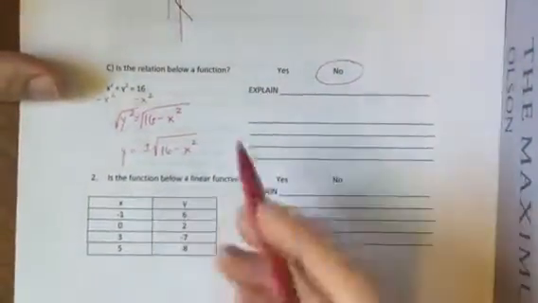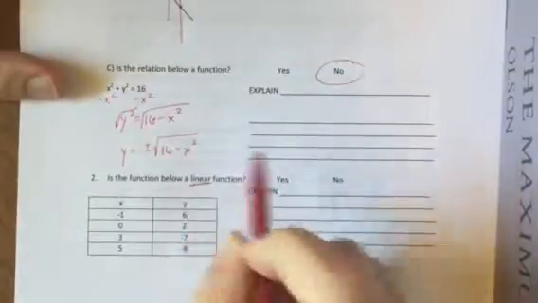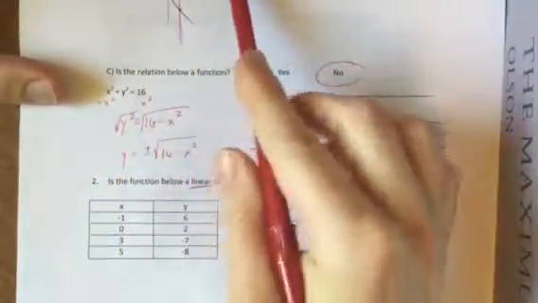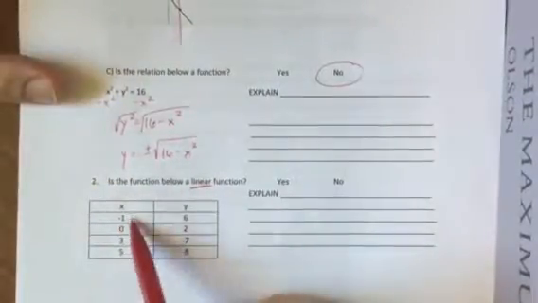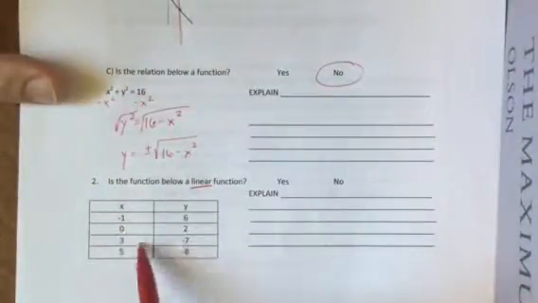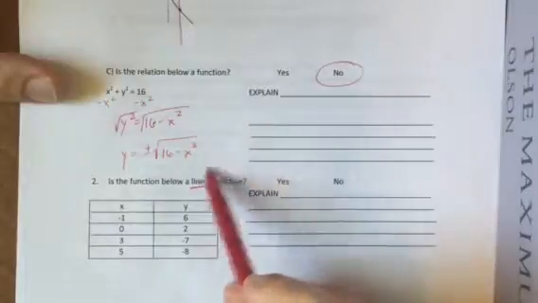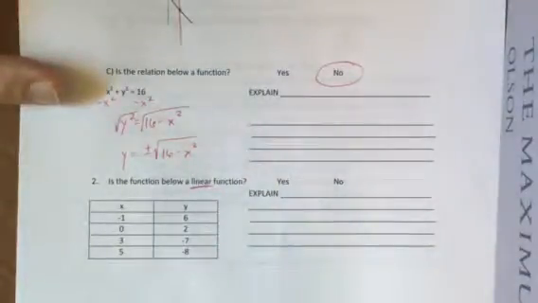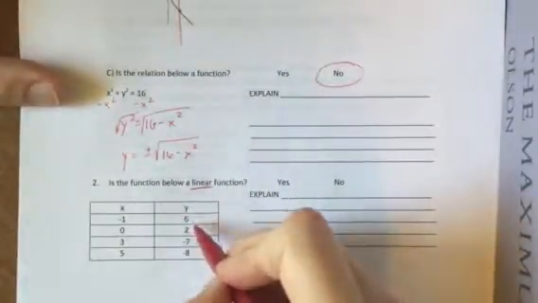Number 2, I'm going to go ahead and do on the same video, is the function below a linear function. So notice that these were relations, and your job was to prove that they were functions. But the wording of question 2, we know this is a function. For every input, there's only one output. But we want to know, is it a linear function? So to tell if it's a linear function, you have to look at a rate of change.